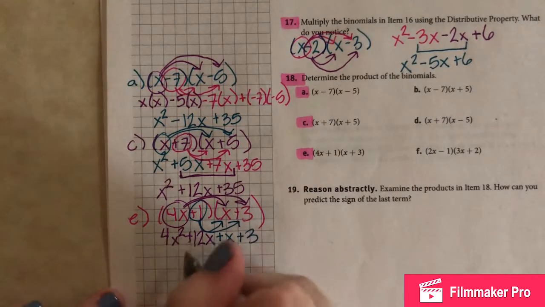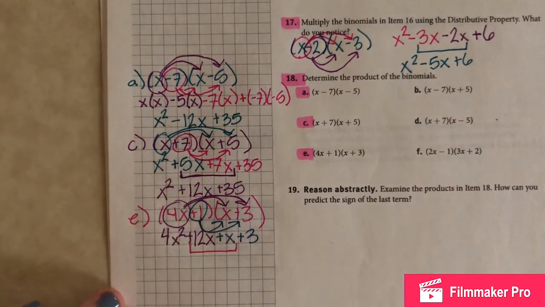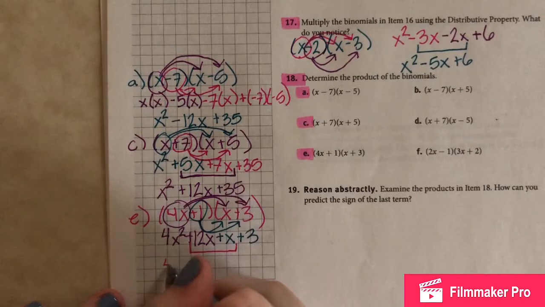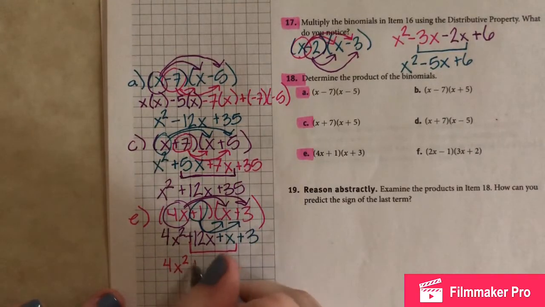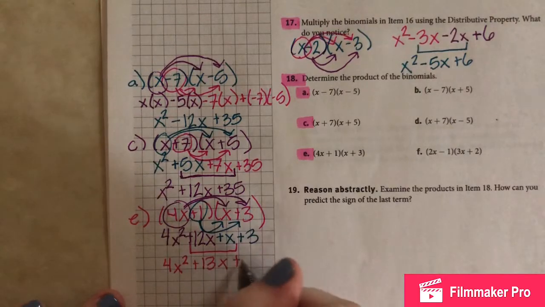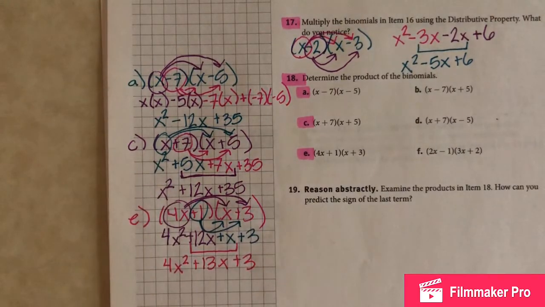So now we need to combine our like terms. So we bring down 4x squared. 12x plus x is 13x plus 3. And that's your answer for that one.